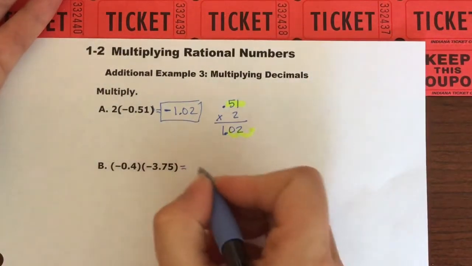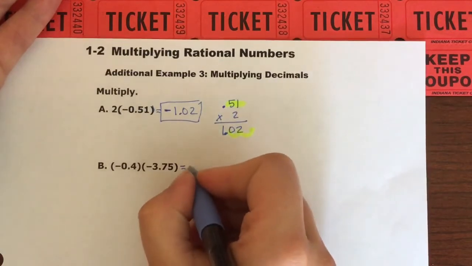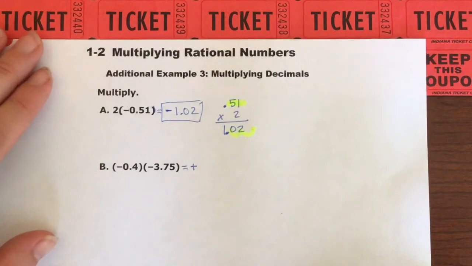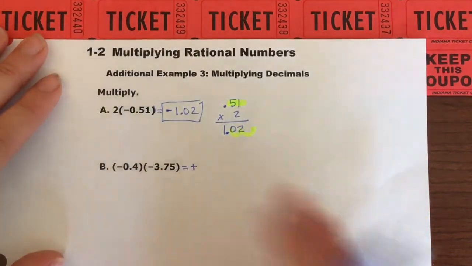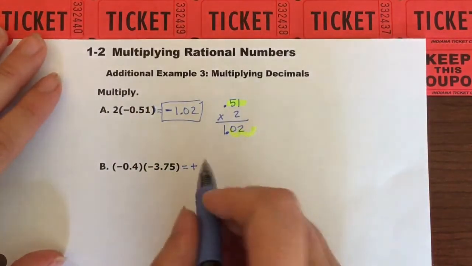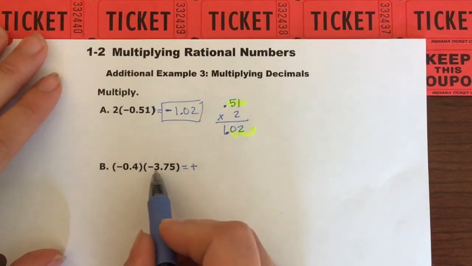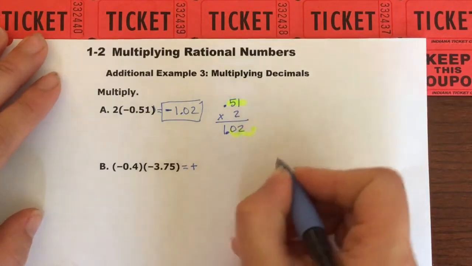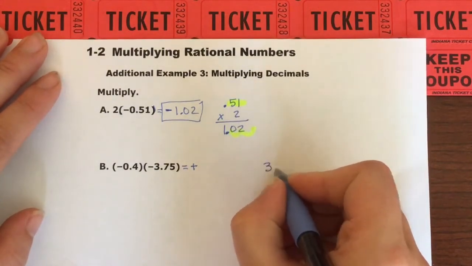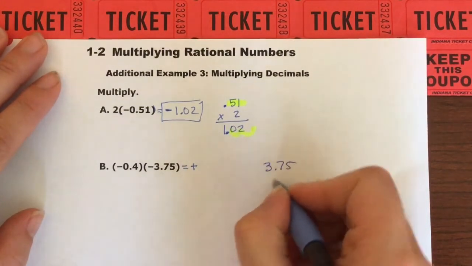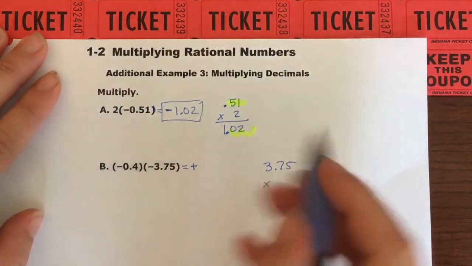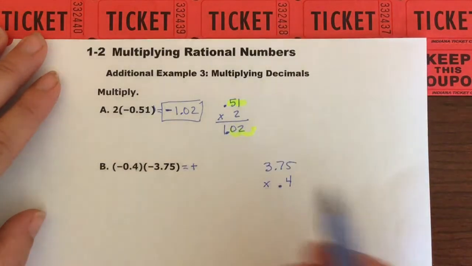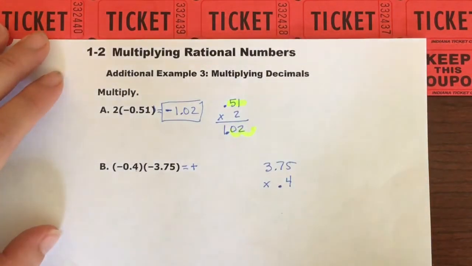So what is our answer going to be? Whenever you multiply a negative times a negative, you are going to get a positive. So I'm not going to worry about the negatives. I know my answer is going to be positive. I'm going to just go ahead and do the multiplication here. So this number has more digits, 3, 1, 2, 3, and this one just has 1. So I'm going to go ahead and write 3.75 times 0.4, and there's a 0 out on the outside, but I don't need to write it. It's not necessary.